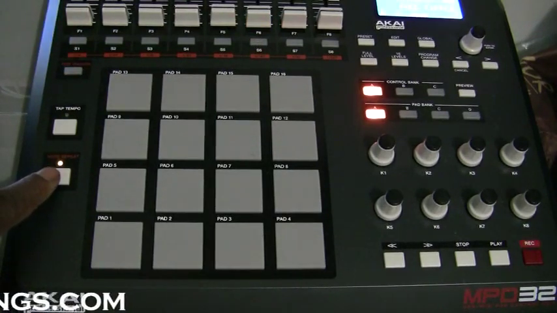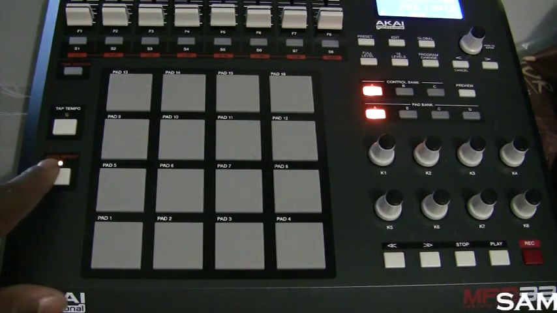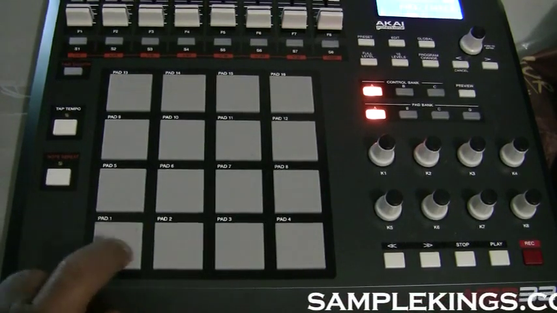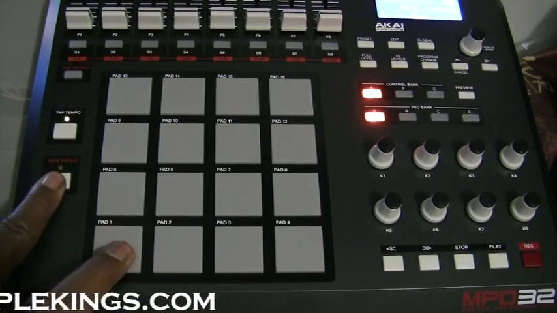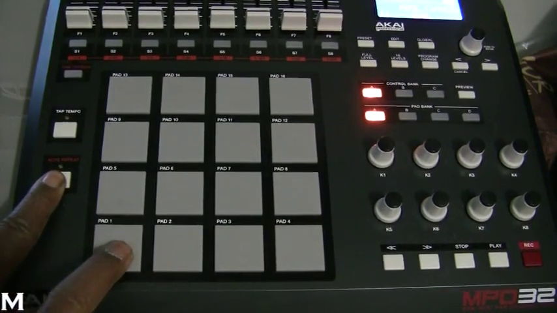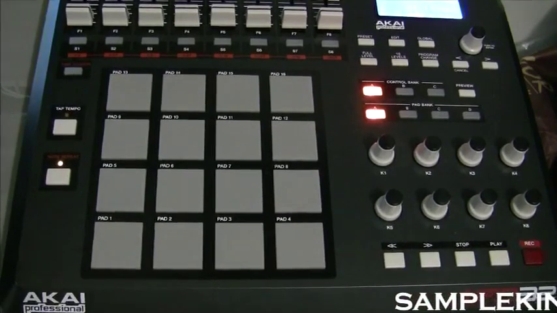Turn this off, and the note repeat will no longer latch to the particular pad. I hit the pad, it won't happen. But if I hold this down, see what happens? Nothing. So you have to latch it to get it to work.